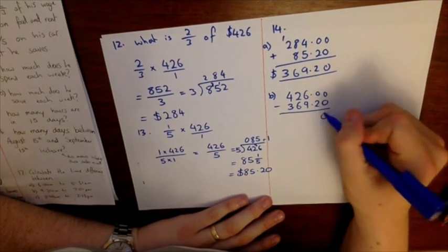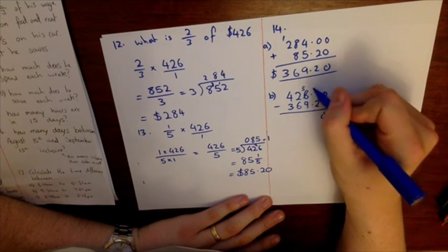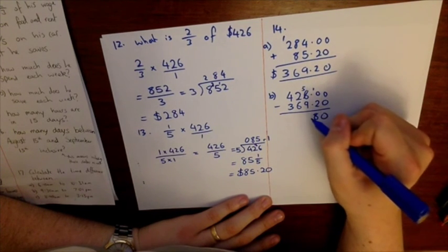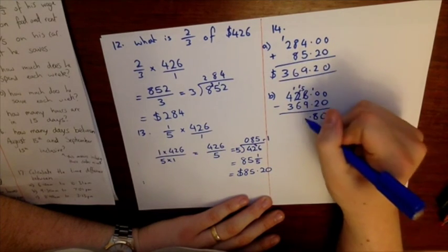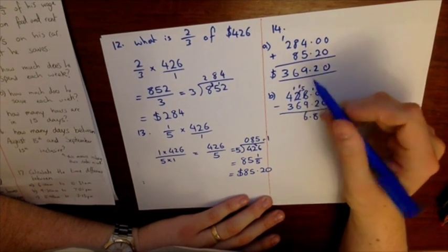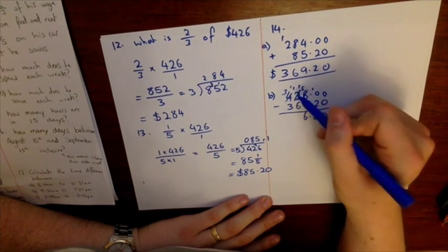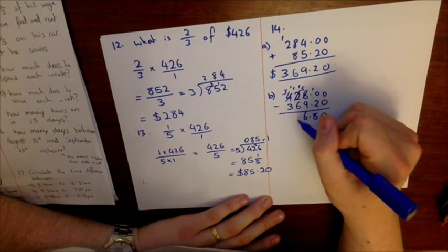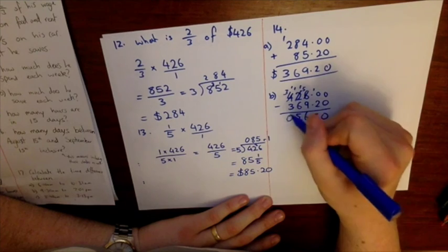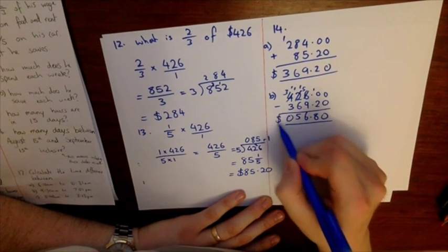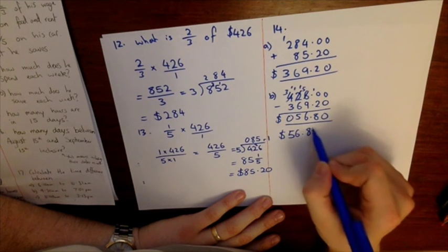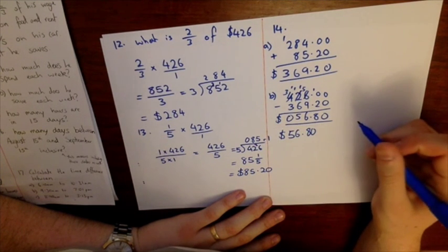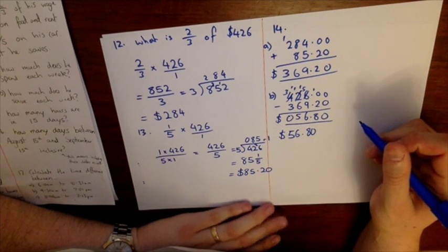0 minus 0 is 0. Make that a 5. 10 minus 2 is 8. 5 minus 9, well, that can't be done. So 15 minus 9 is 6. 1 minus 6, well, that can't be done. So 11 minus 6 is going to be 5. And 3 minus 3 is 0. So he saves a grand total of $56.80 every week. Not a lot of money. Not a lot of money to save.